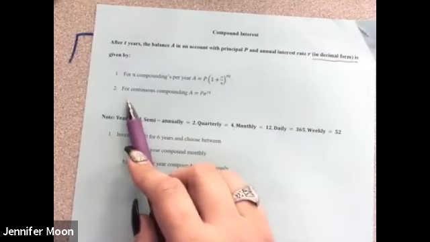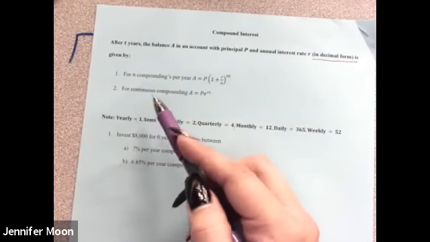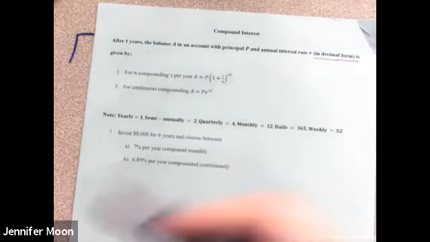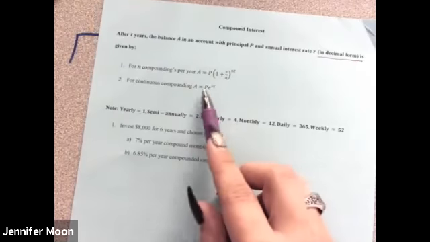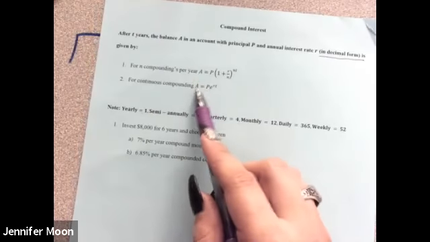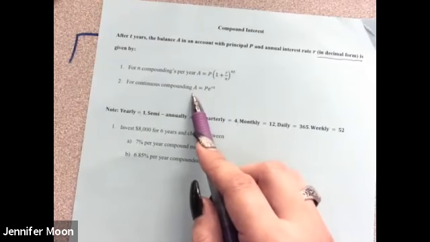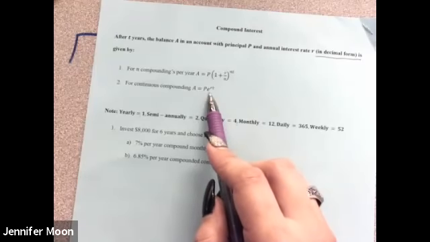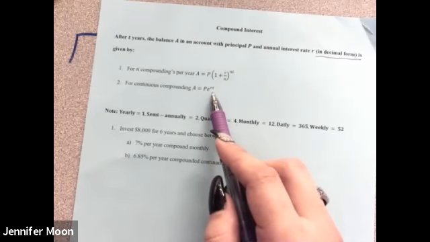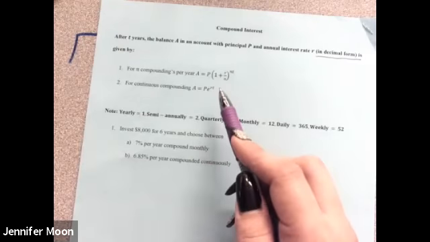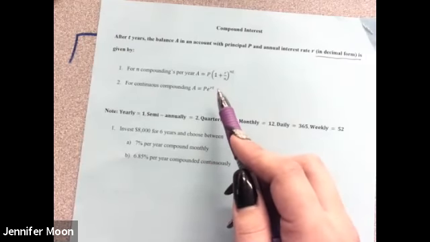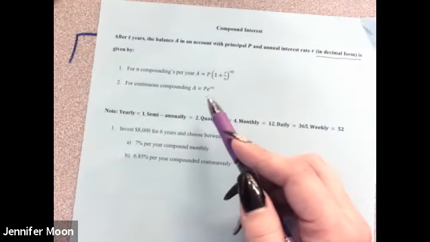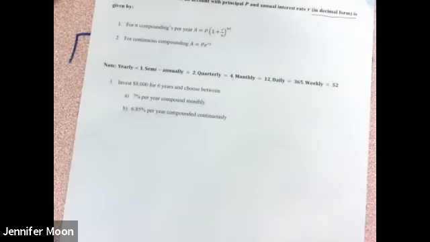Now, if it says that you invested a certain amount of money and you're going to compound it continuously, you would use this formula right here. The amount of money that you have in your account is determined by the principal that you invested, multiplied by E. That's Euler's number, right? We have an E on our calculator. That E is raised to the R times T. So that's the rate, and the number of years that you're compounding that principal, right? So let's go ahead and do this.